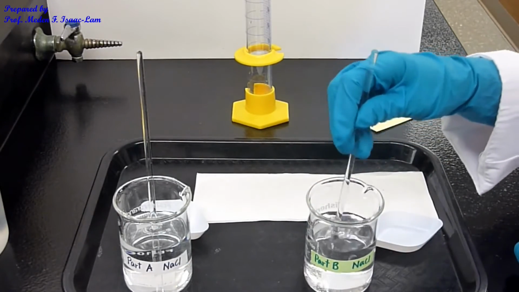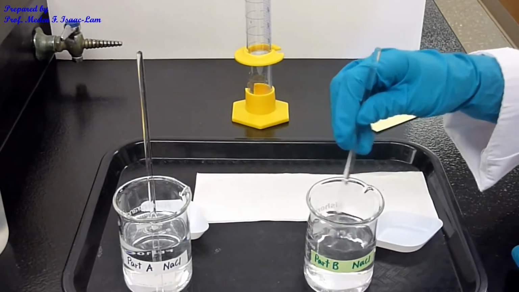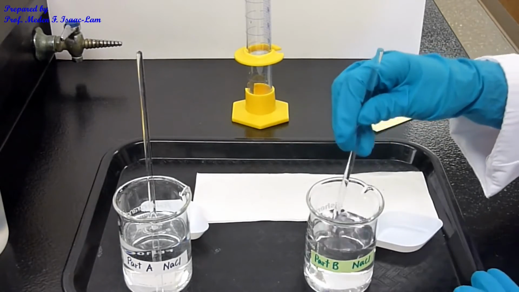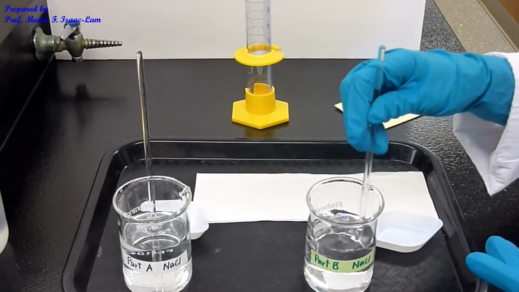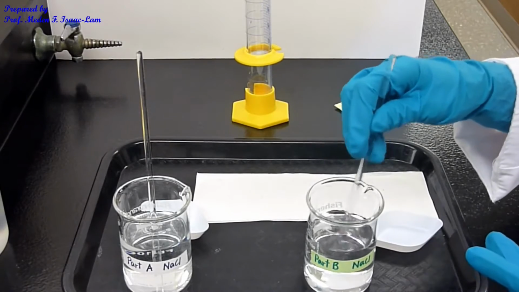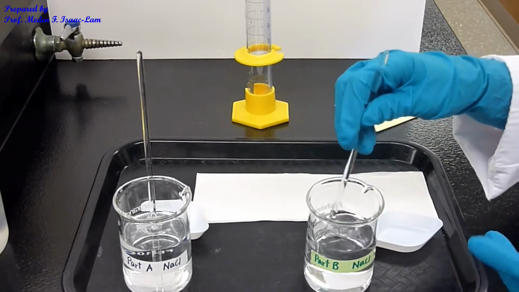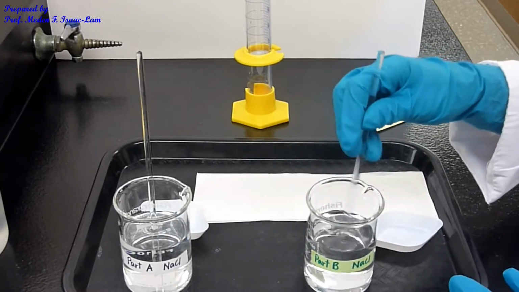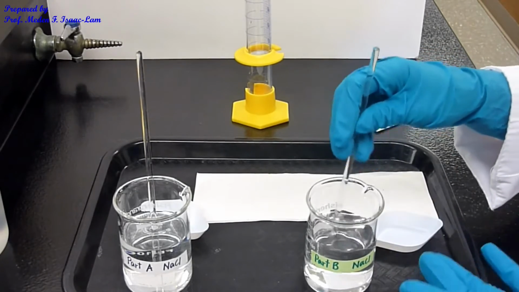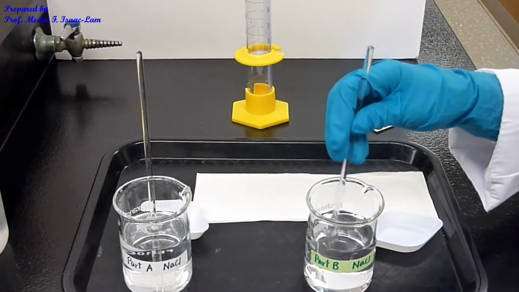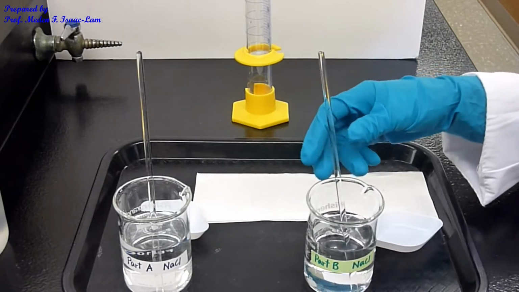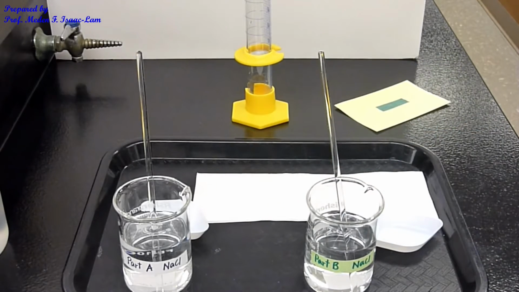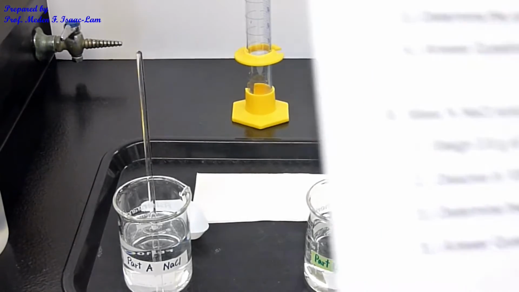So once it's dissolved, we're going to compare. So it should dissolve faster. The same thing, solution. When you make a solution, it should be transparent, clear. You don't see any separation of the solute and then the solvent. So again, the same thing, the solute here is NaCl, solvent is water. And you are now going to determine the concentration in terms of mass percent.